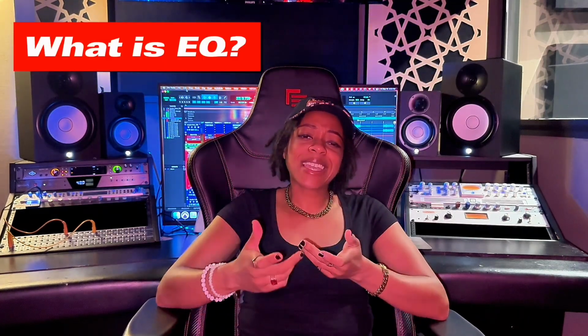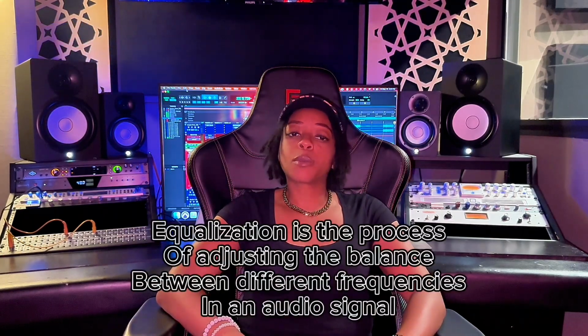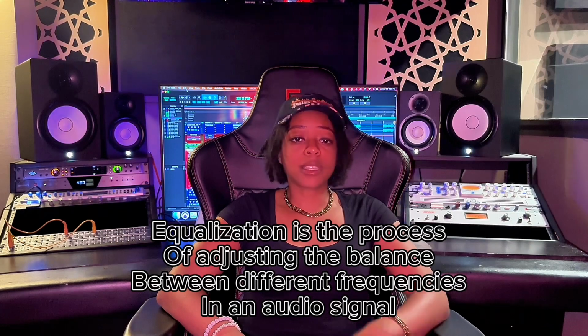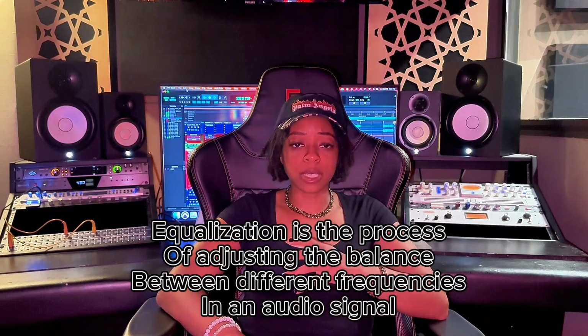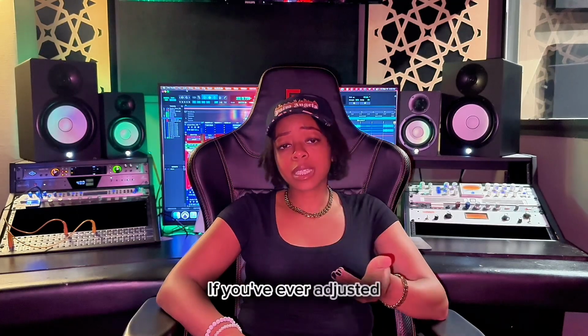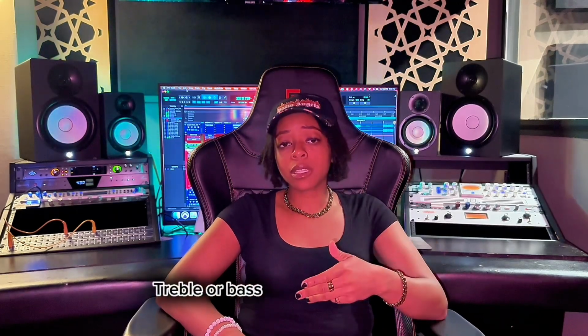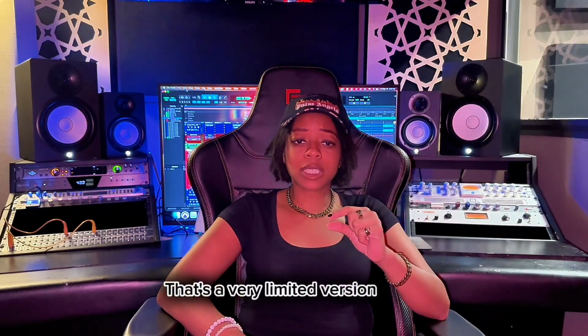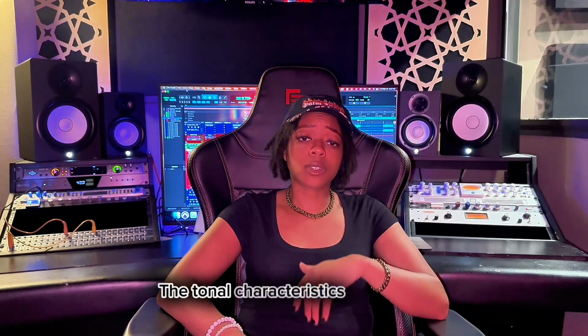So what exactly is EQ? Equalization is the process of adjusting the balance between different frequencies in an audio signal. So if you've ever adjusted treble or bass on your stereo system, that's a very limited version of EQ that allows us to shape the tonal characteristics of a sound.